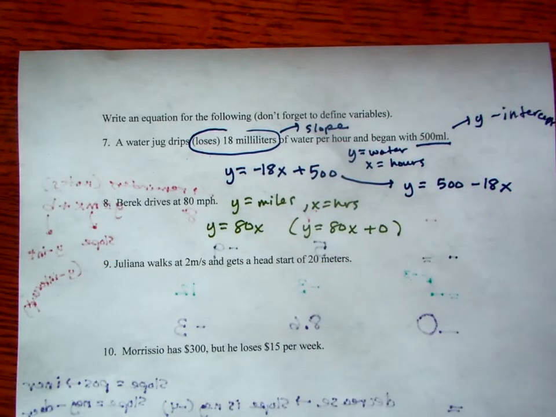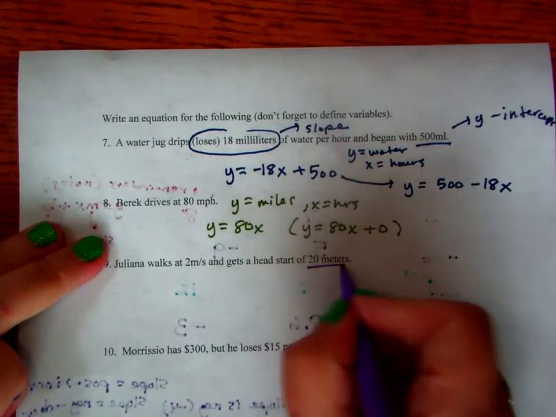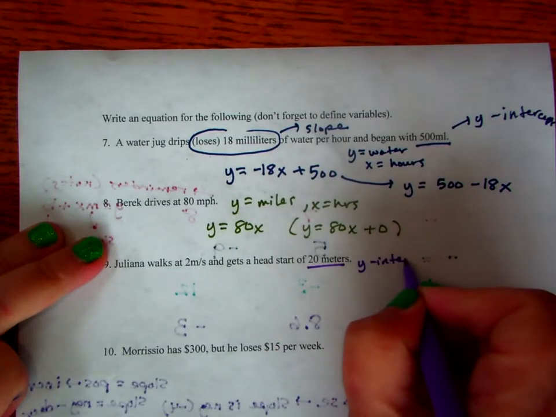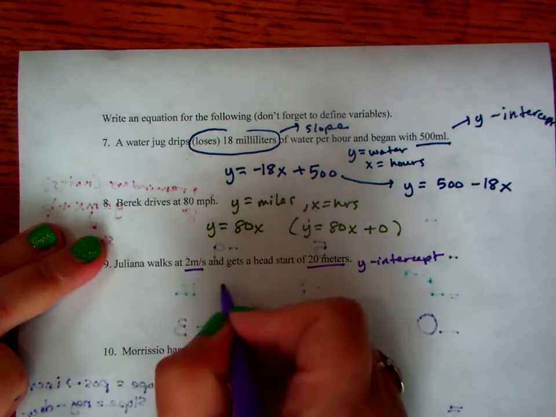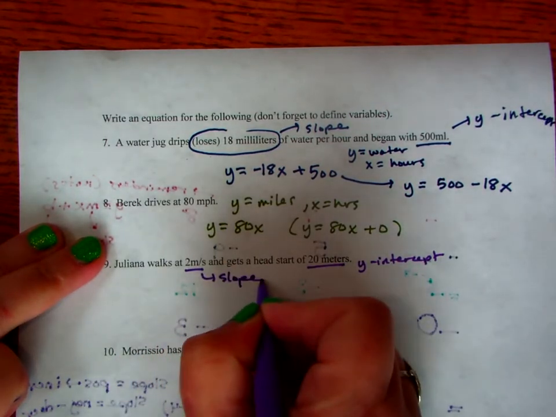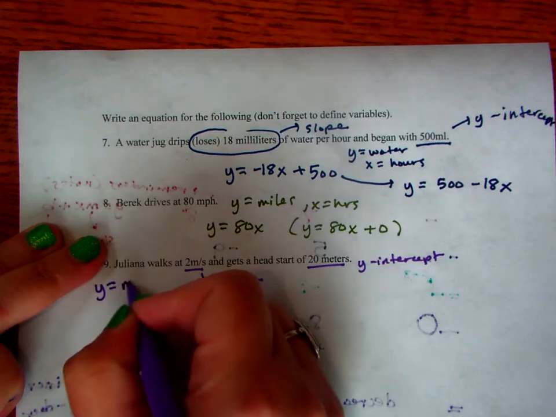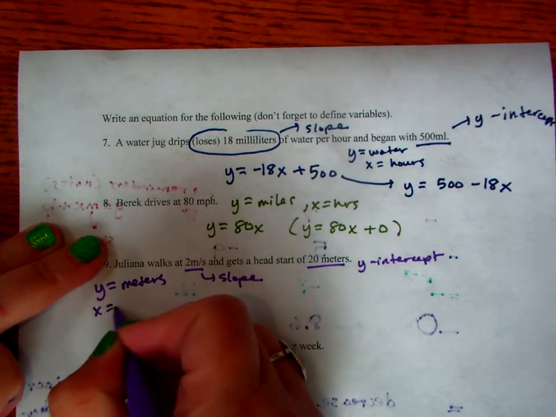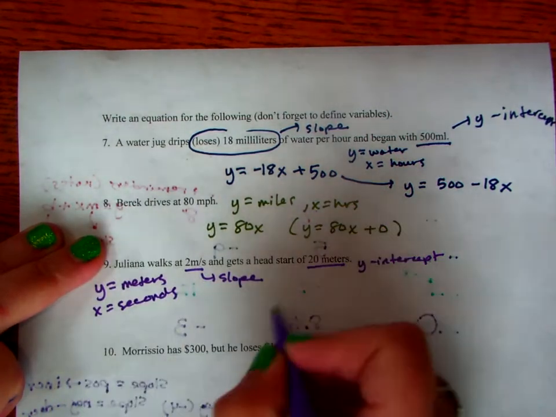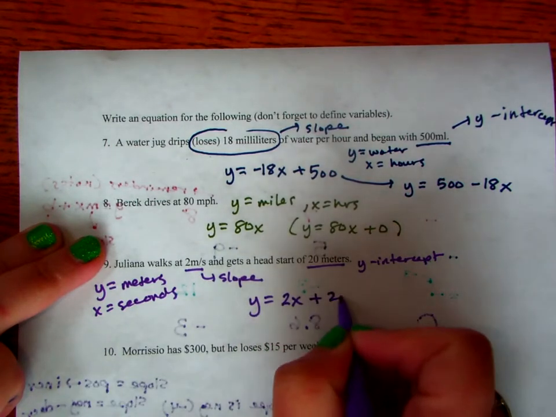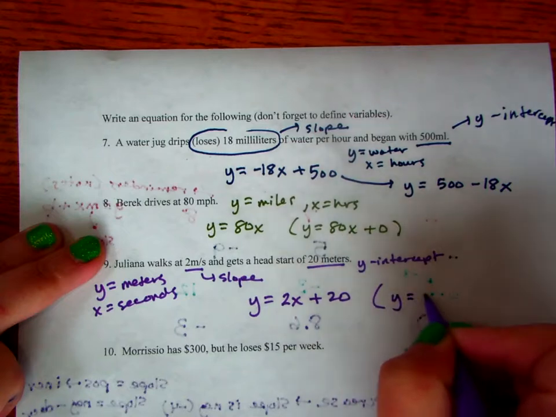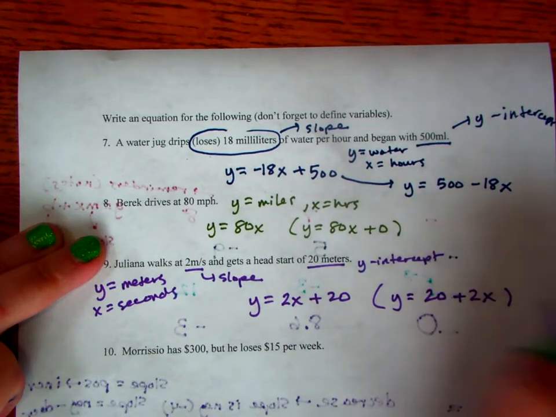All right, so Juliana walks at 2 meters every second and gets a head start of 20 meters. So this you can consider kind of like your y-intercept here. And this 2 meters a second is your slope. If I say y is meters and x is seconds, we're going to say y equals 2x plus 20 for that head start, or the order doesn't actually matter, so 20 plus 2x would also be fine.